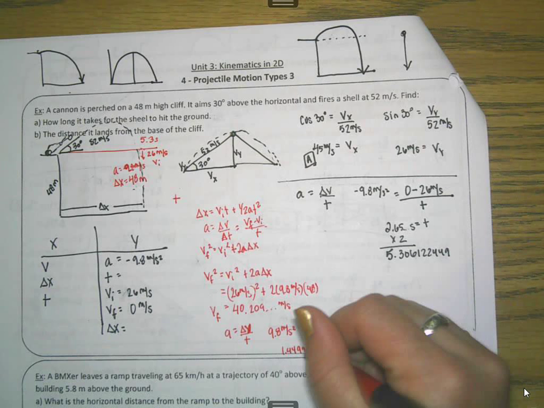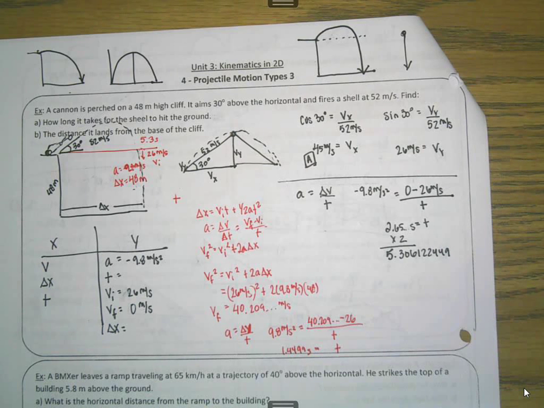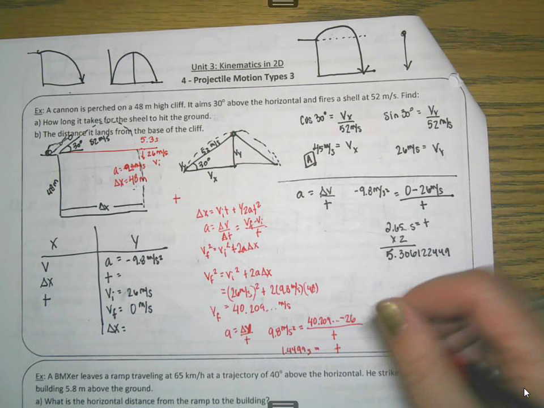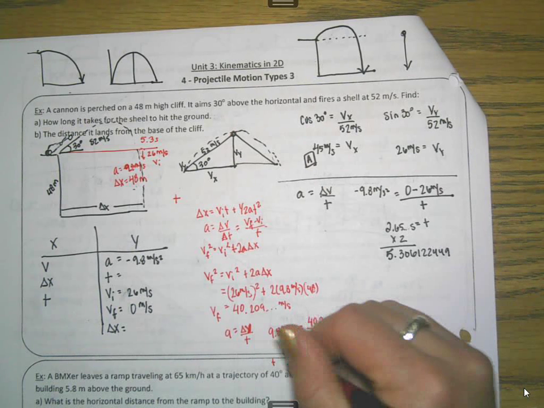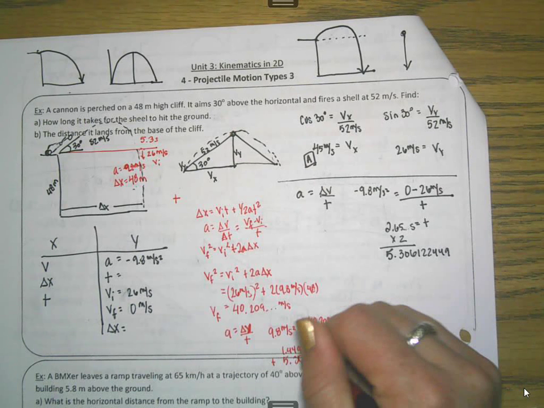Okay. Alright. Then yes, add the 1.4499 to the 5.306122449 plus 5.306, and you're going to get 6.75.